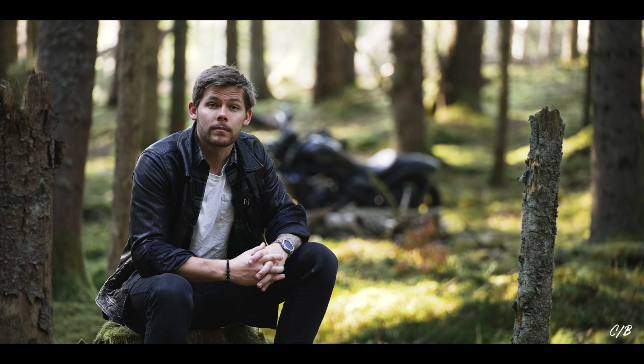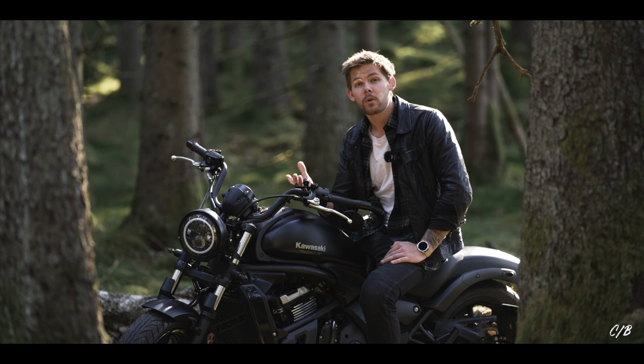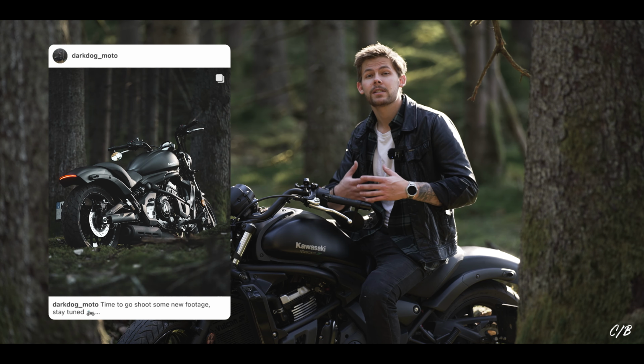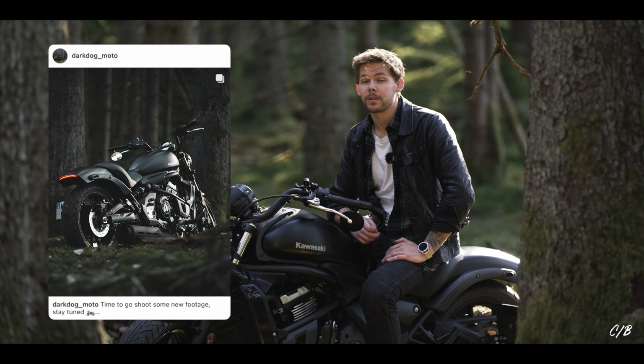So as always, this is completely up to you, but if you ever feel like your photos or videos just look a bit boring, it might be because they are flat. So try to add some foreground, create some layers and depth, and I guarantee you it will look better.